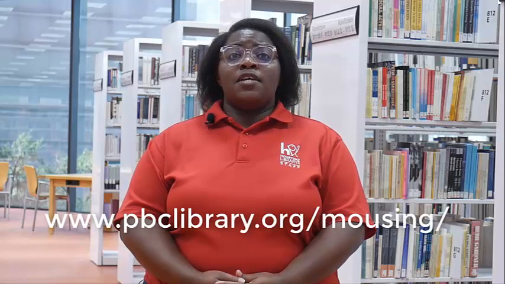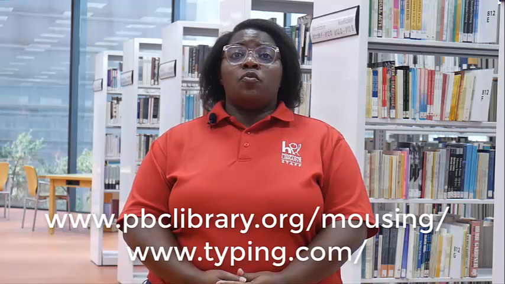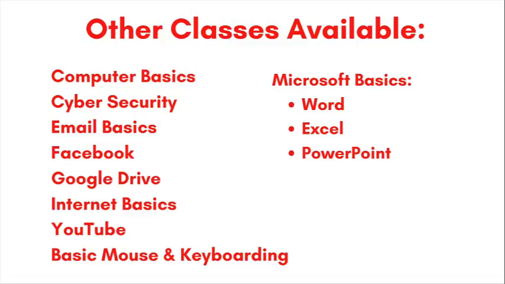Now that you've been introduced to the mouse and keyboard, it's time to practice. Here are 2 simple and fun exercises for beginners. Use the websites listed below to practice and have fun at the same time. For mouse practice, you can go to the program called Mousing Around. It can be found at www.pbclibrary.org/mousing, and for keyboard practice, you can try this website, www.typing.com.